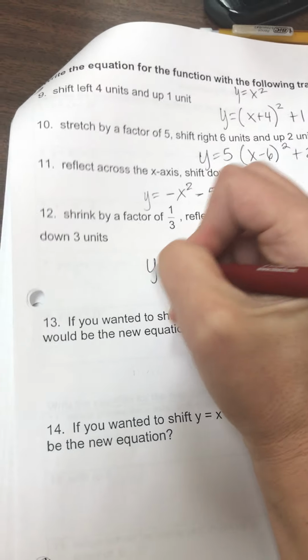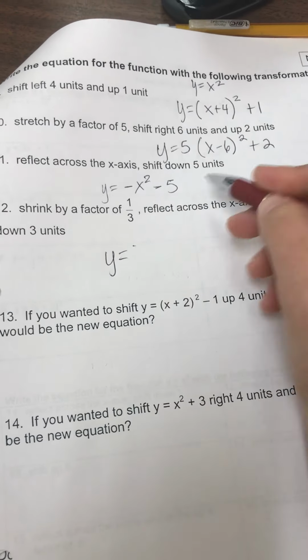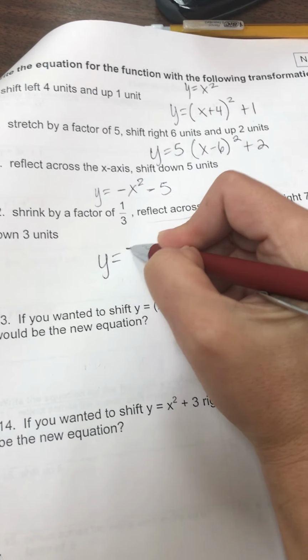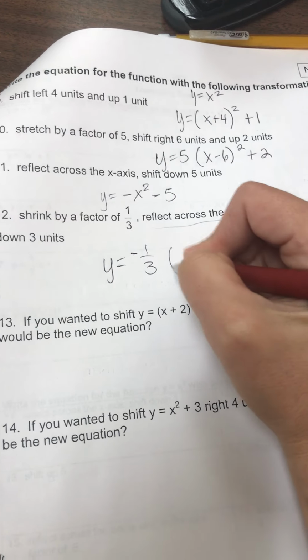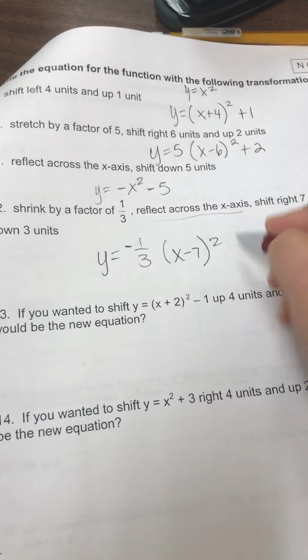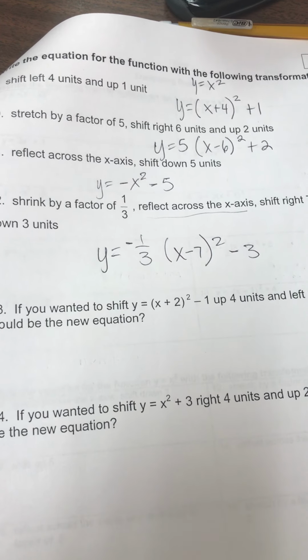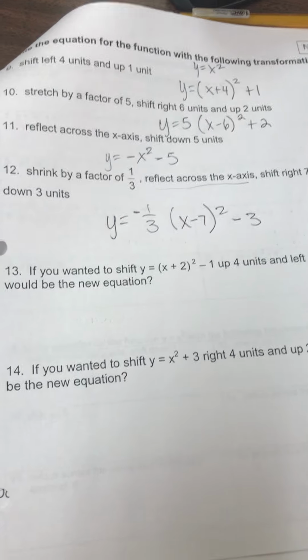Okay, so now the next one is going to be, you're going to shift by a factor of 1/3. You're going to reflect across the x-axis, so it's going to be negative 1/3. You're going to shift right 7, so that's going to make it x minus 7 squared. And you're going to go down 3, making it minus 3.